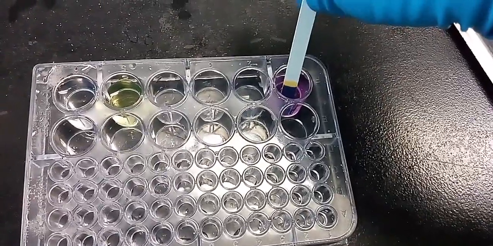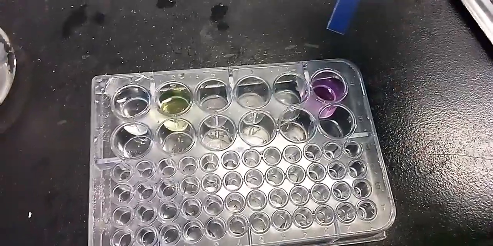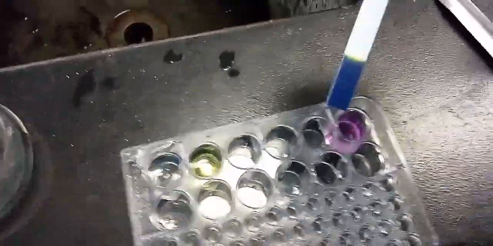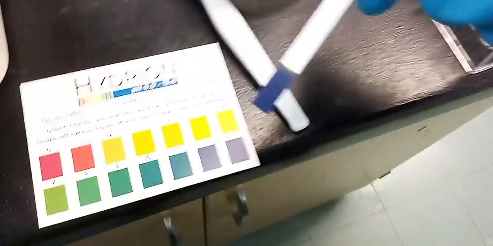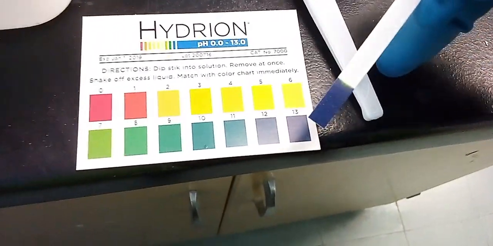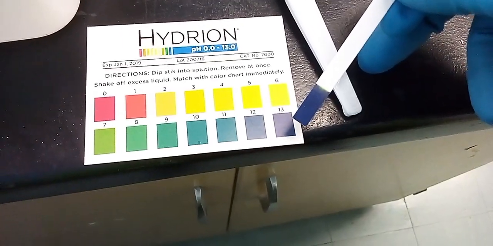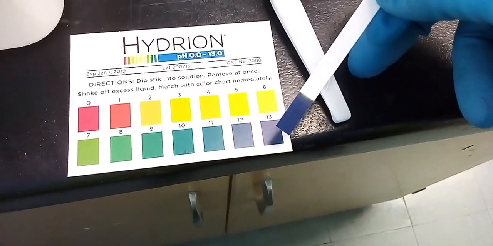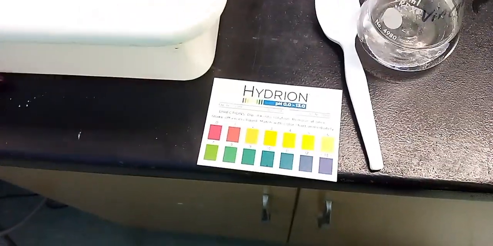This one is turning quickly. You can see that it's turning blue, very dark blue. Oh my gosh. Yep, I told you this is a strong base. So this is like a 13, pH 13 right there. That's a strong base in there. Yeah, this is a very strong solution. pH 13. This is a strong caustic.